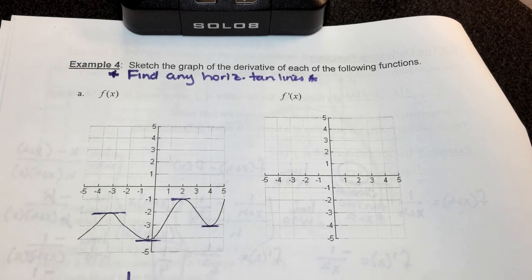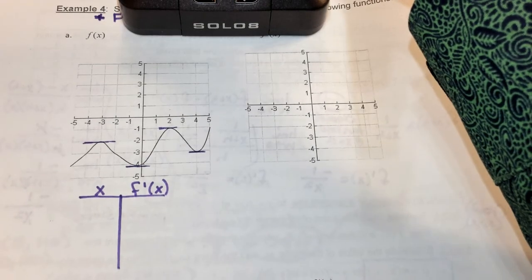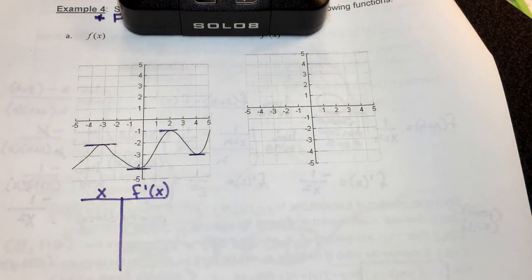So if you make a table of values, because you can graph any function by making a table of values, that's exactly what I'm going to do here. So remember, what is the derivative? What is f prime? It's the slope of the tangent line at a particular x value. Again, I'm going to build my table going from left to right.